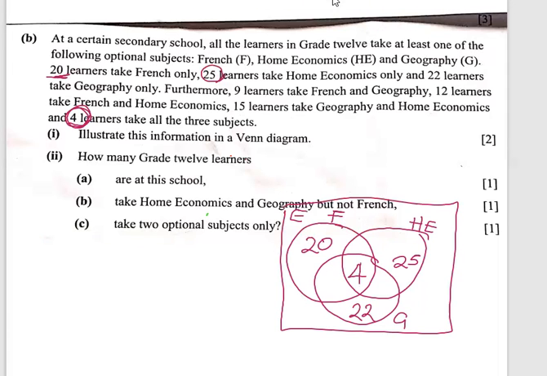So I start with this 4 here, because always that's where we are supposed to start from. Then I can come back and look at 15. 15 learners take geography and home economics. So this part for home economics and geography should add up to 15. We already have 4, so 11 is going to be here. These do not have only, so we have to work out in that manner.